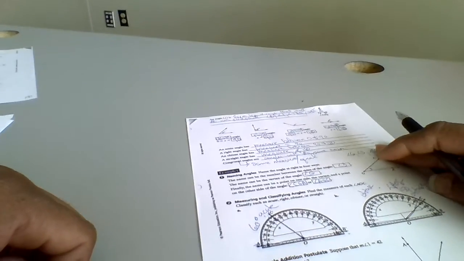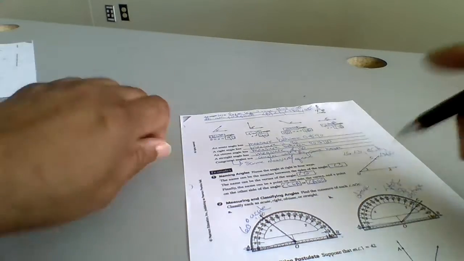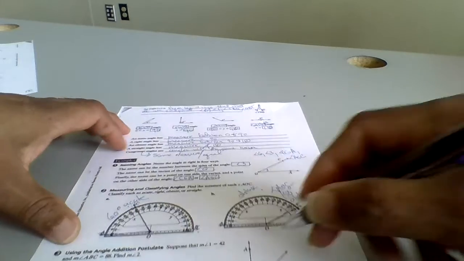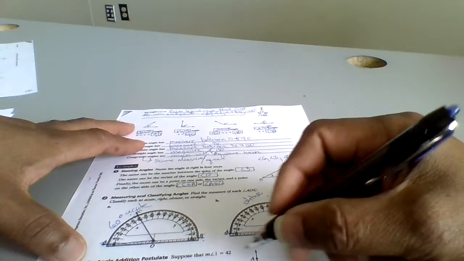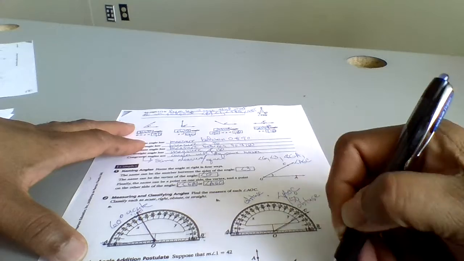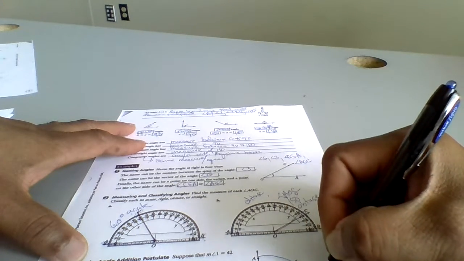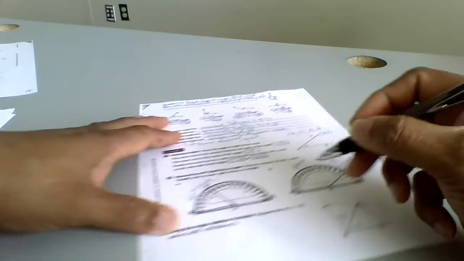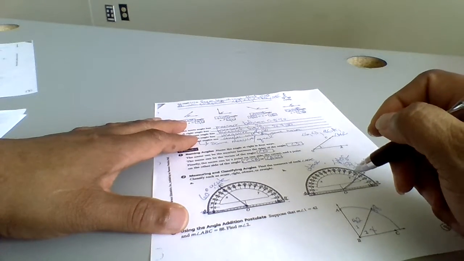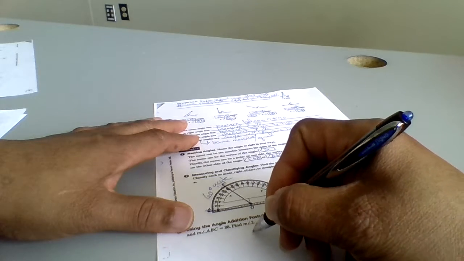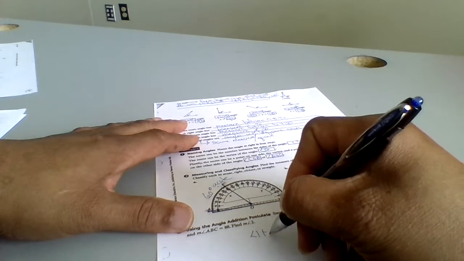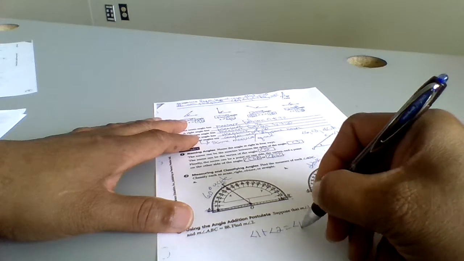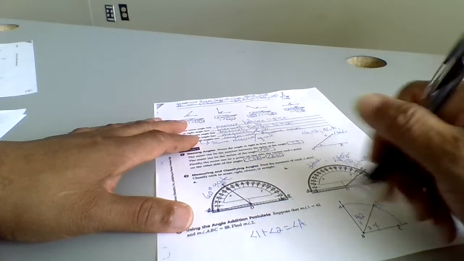And then the last one, addition postulate. Angle 1 is 42. Again, don't be scared to mark up your paper. Angle ABC, so the whole thing is 88. So I have to find this. Angle 1 plus angle 2 is equal to the whole angle, which in this case is angle ABC.